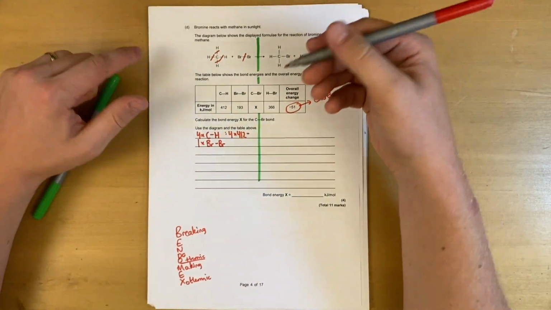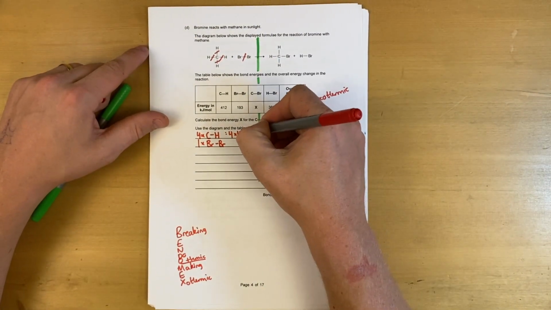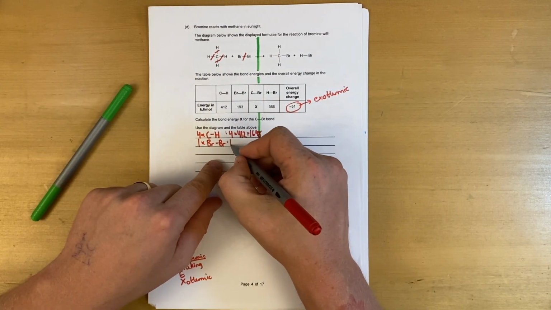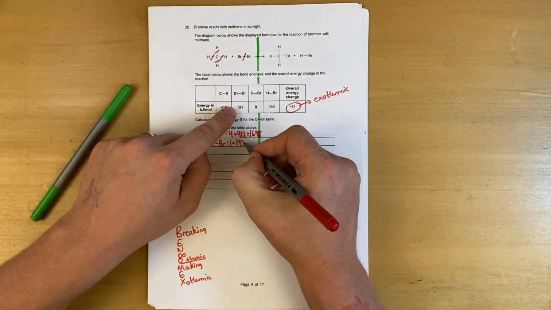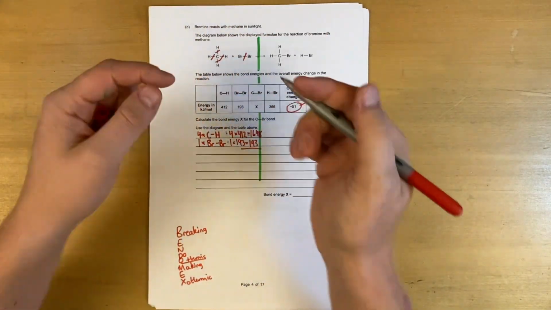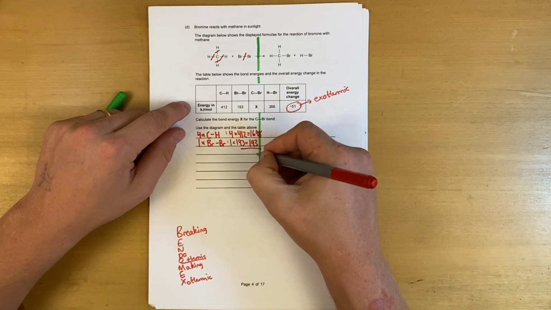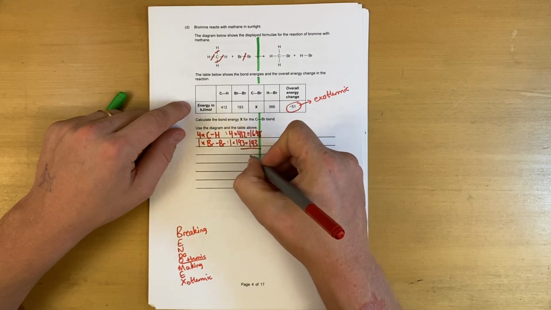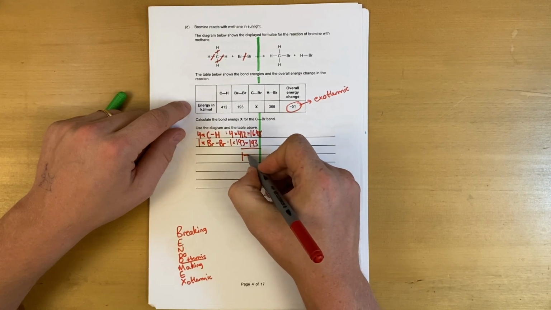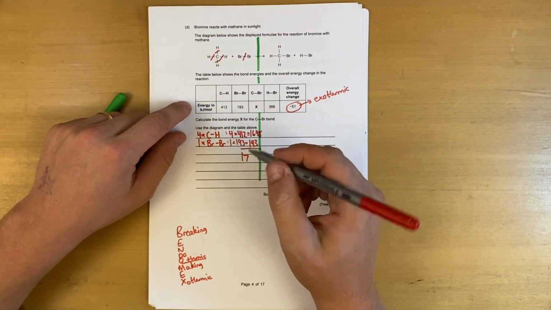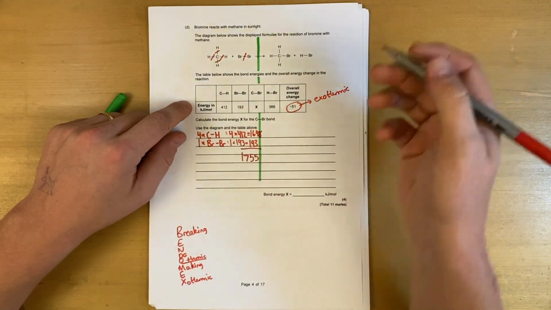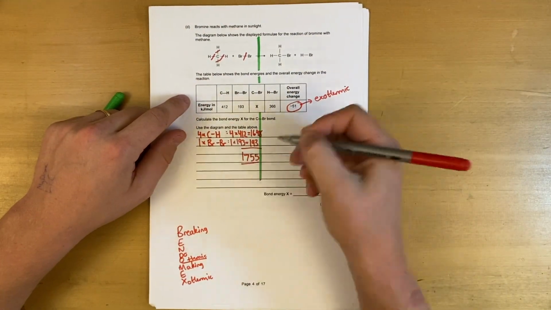And if I stick that into a calculator, 1,648. I've got 1 Br-Br bond, that's 1 times 193, and that's 193. So overall, the amount of energy I have to put in to break them is going to be those added together, which is 1,755. So that is the amount of energy that I have to put in.